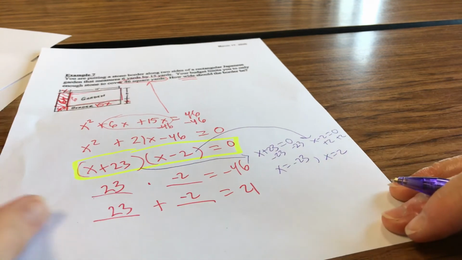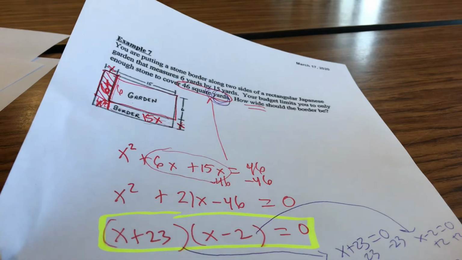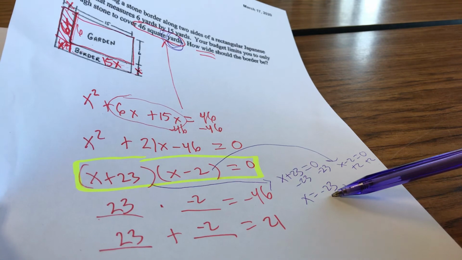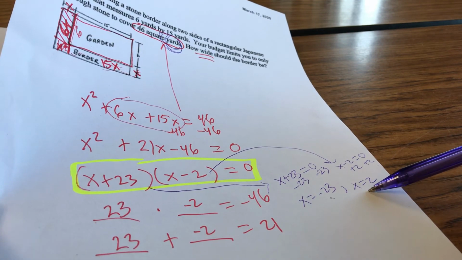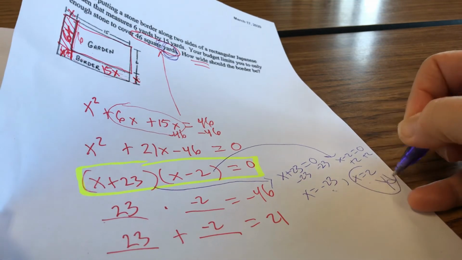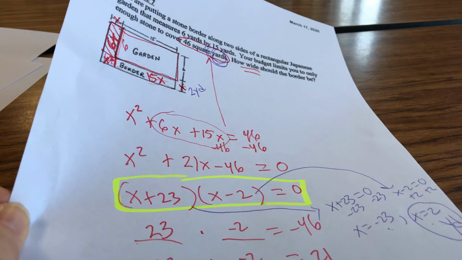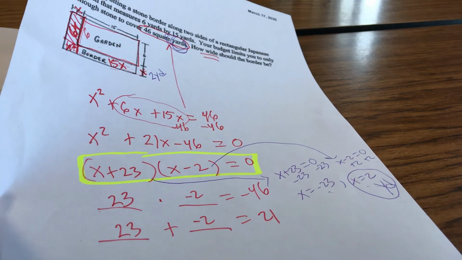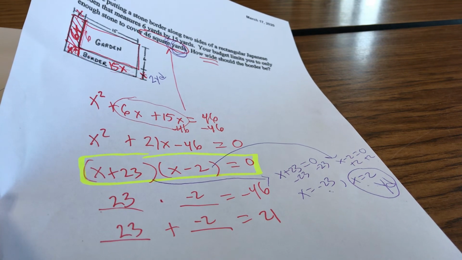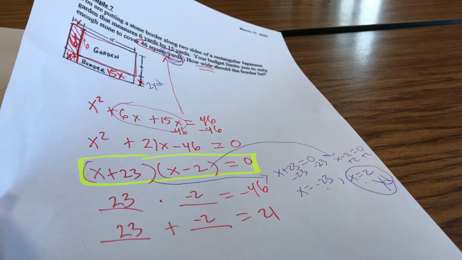Here's the thing. This was a real life problem. This had to do with how wide in yards should my border be, right? How many yards should this be? Well, do you think I should have negative 23 yards of stone, or of my path, I guess, or 2 yards? So I'm going to say 2 yards. That can be the width of the path that I'm creating if I can only use 46 square yards as stone. The negative 23 doesn't make sense in this case. Sort of like when we were shooting the basketball up in the air, only getting one of the answers because the other negative number of seconds didn't make sense in chapter 9.